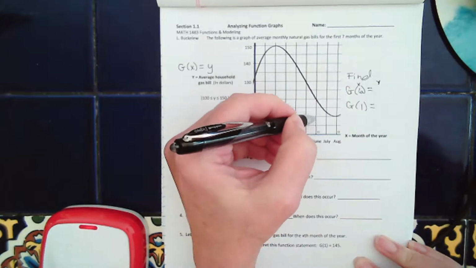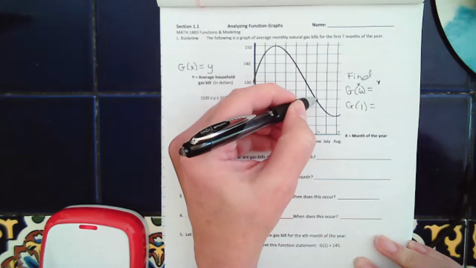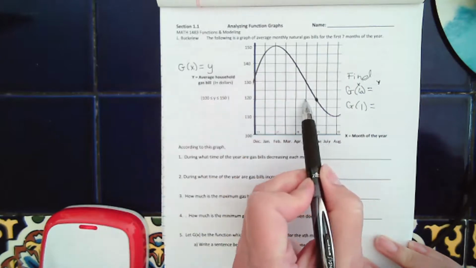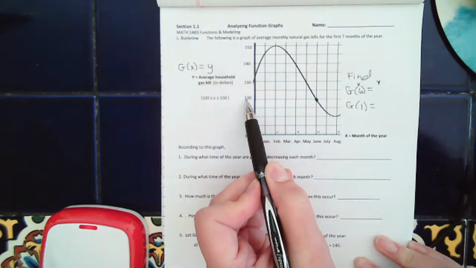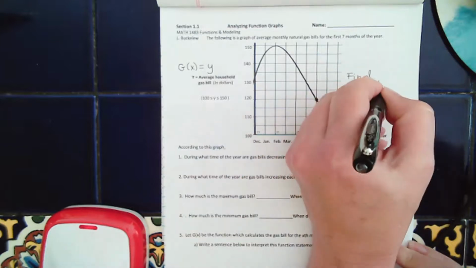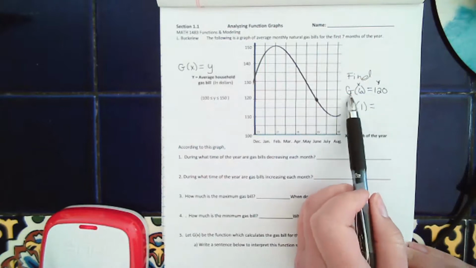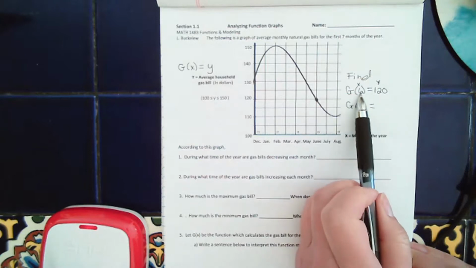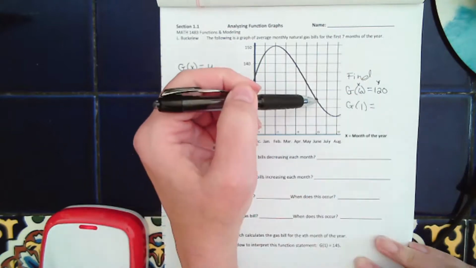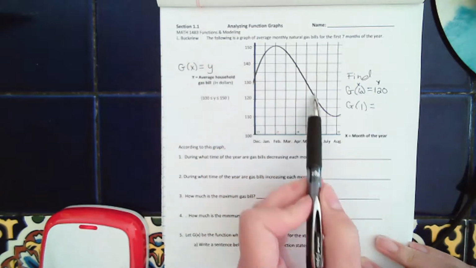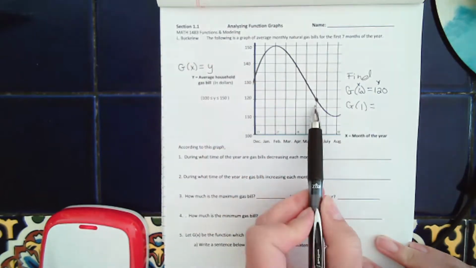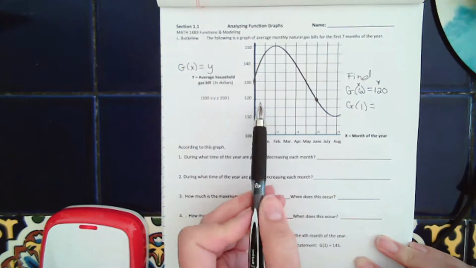Now we're going to find that point on the curve that corresponds to an x value of 6, and then we're going to read off the y value. It looks like about 120. So when x is 6, y is 120. So that's how you fill out a function statement. g of 6 means find the x value of 6, travel straight up or down till you are on the function's graph that has that x value, and then read off the y value for that point.